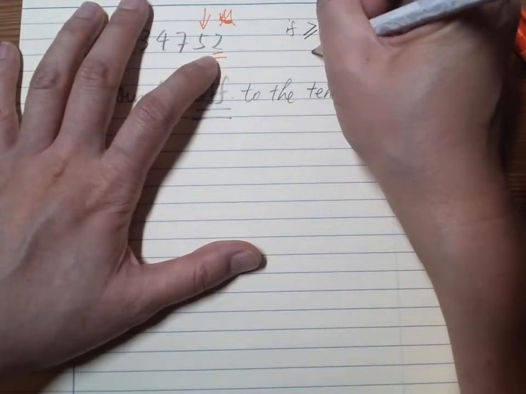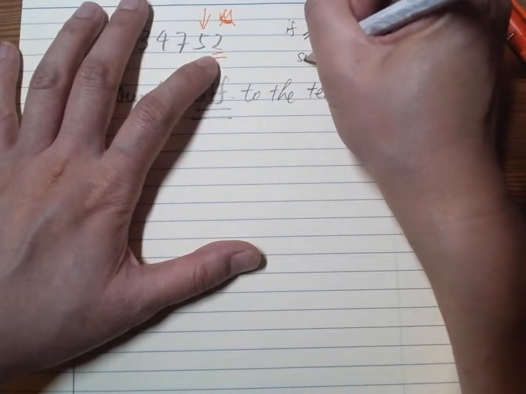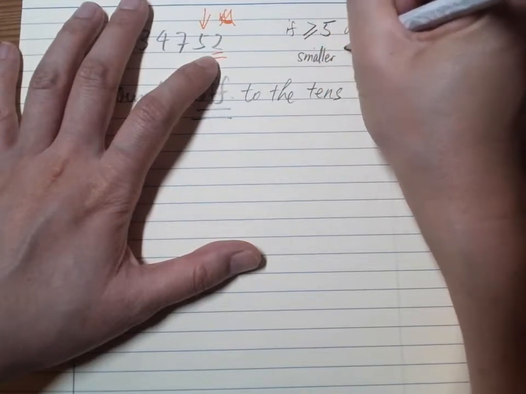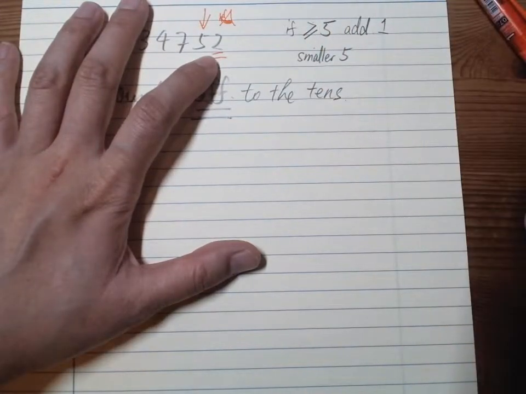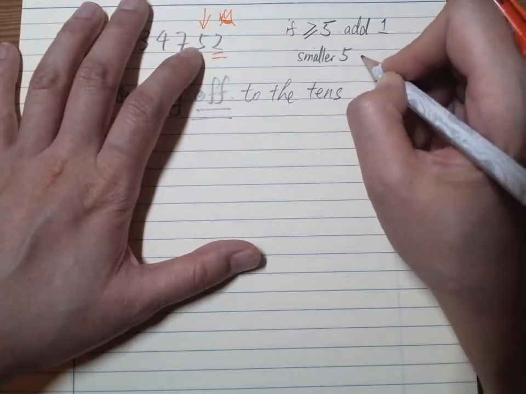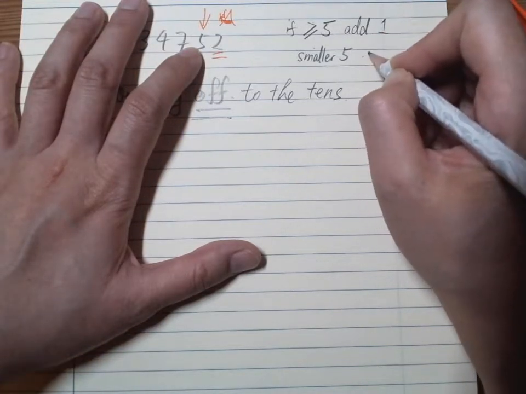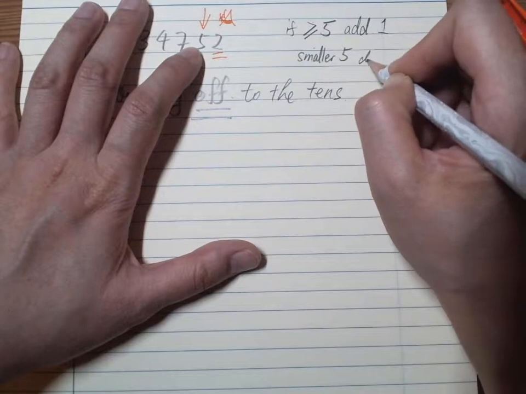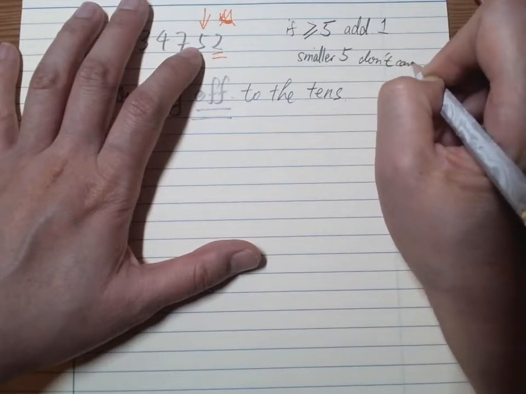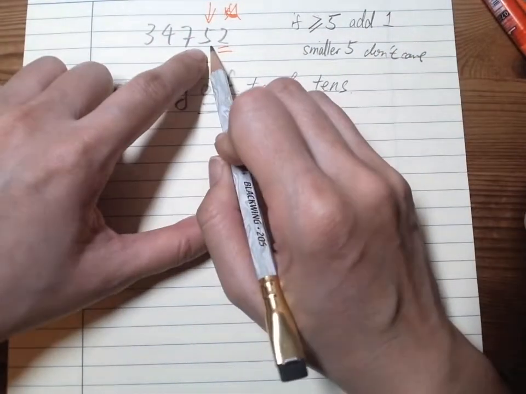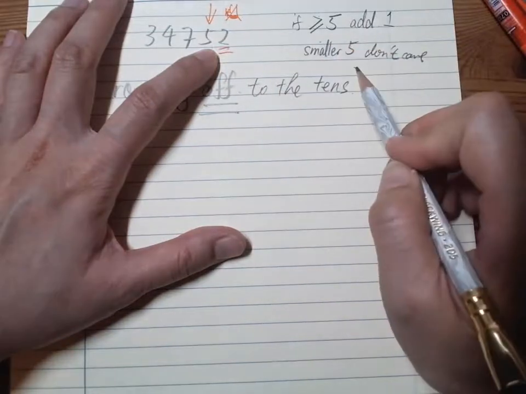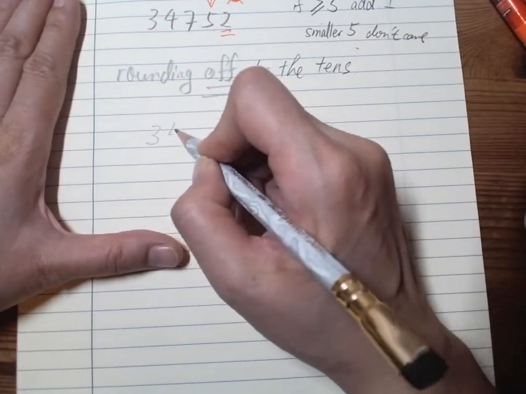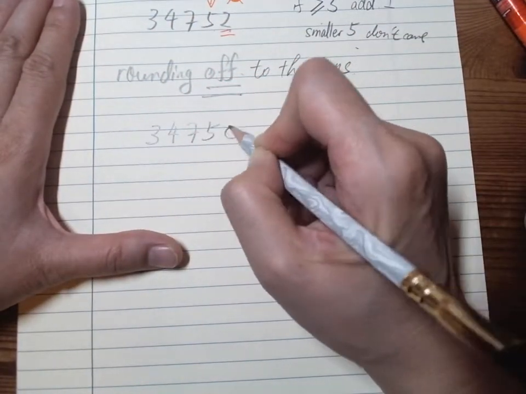If it's smaller than 5, that is 4, 3, 2, 1, 0, we will just ignore it. So let's see. 2 is smaller than 5, so our rounding off will be 0.